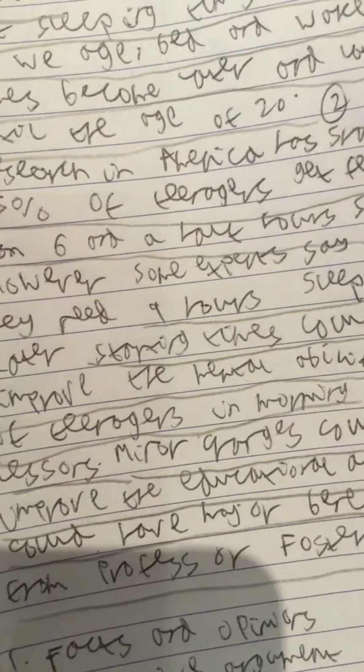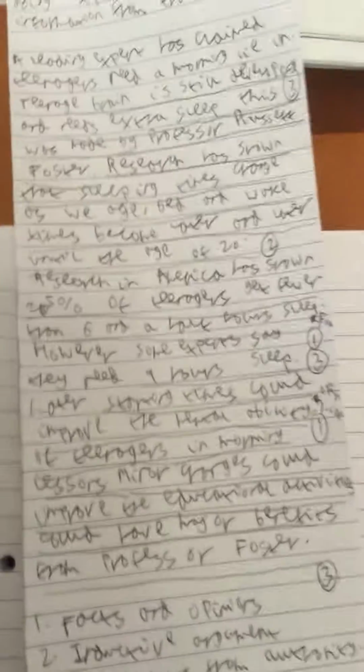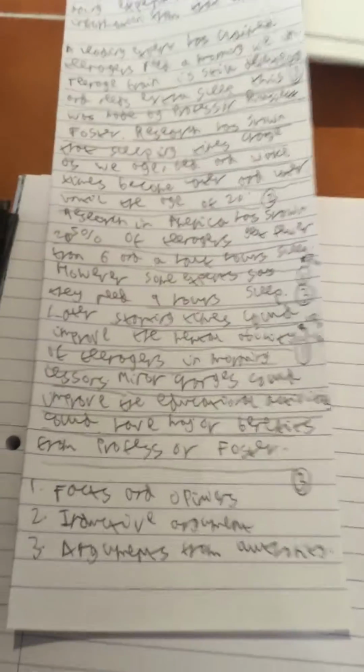So you would then be required to find those statements from the source given, and you would then have to write them out, and they'll be worth a few marks in the exam. Probably 2 for each, let's say. So 2 for facts and opinions, 2 for inductive, 2 for arguments from authority. So about 6 marks there. So they're potential types of questions it could show you in the exam if you were to do the exam.